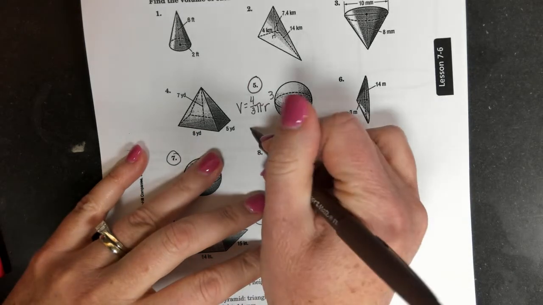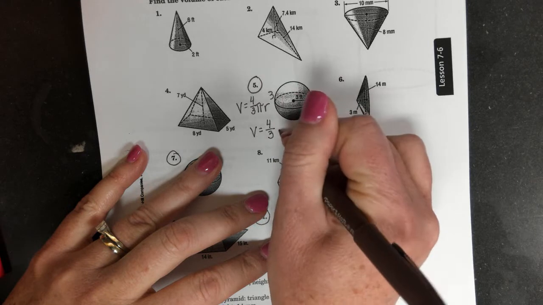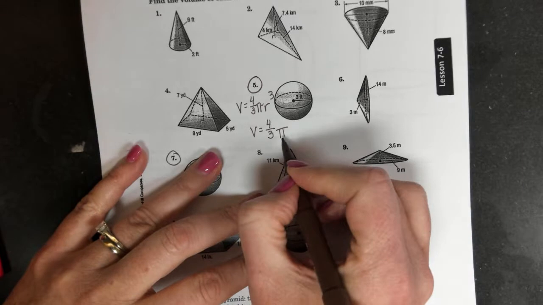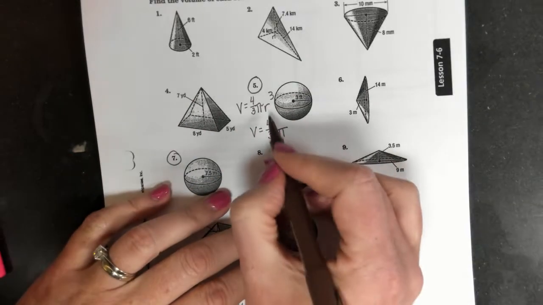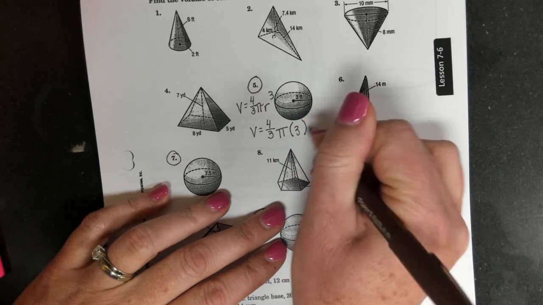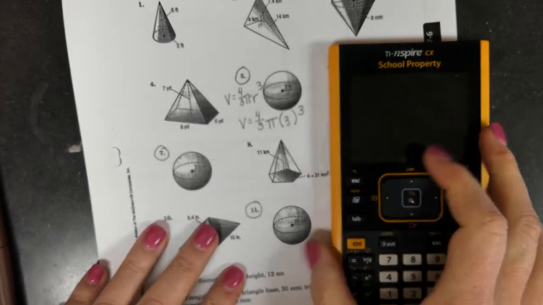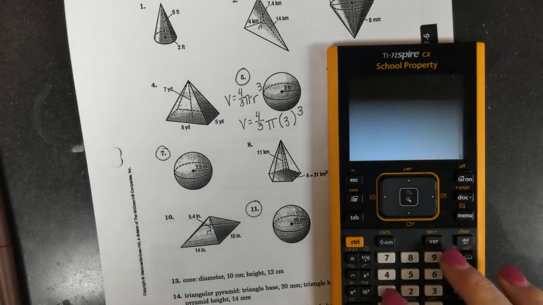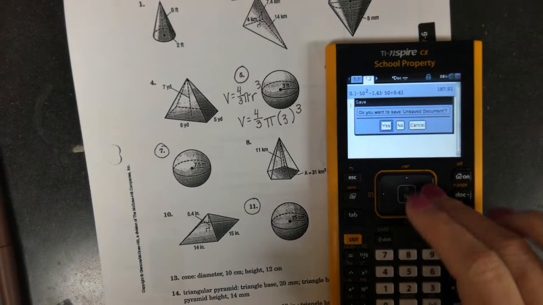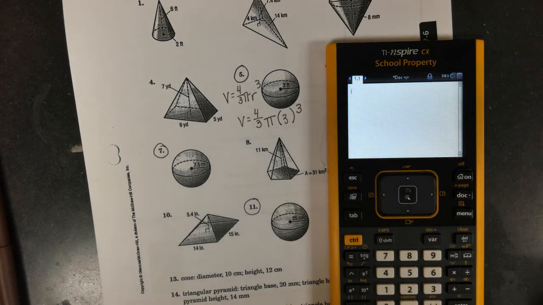Remember, I think it's really important to plug it in on your paper, because then you can always cross-reference with your paper and your calculator. So 4/3 pi, that's how it is all the time. Our radius, halfway across, is 3 cubed. Okay, let's see what this looks like with our calculator. I'm going to do a new document. Hold on just a second. Okay, so I got my calculator.